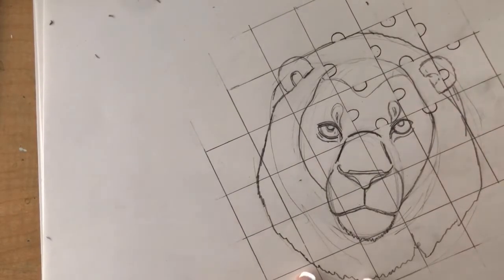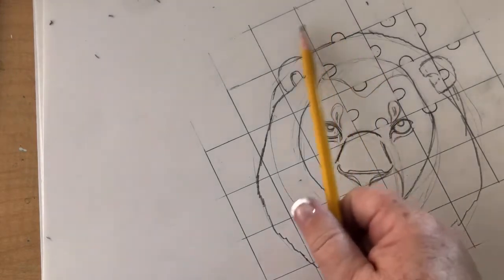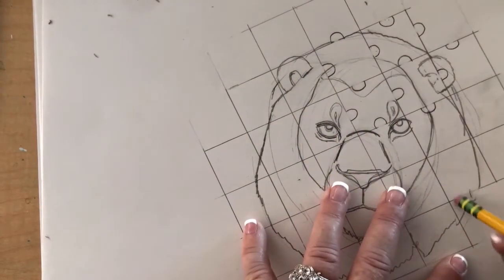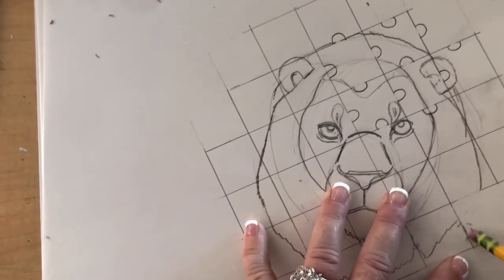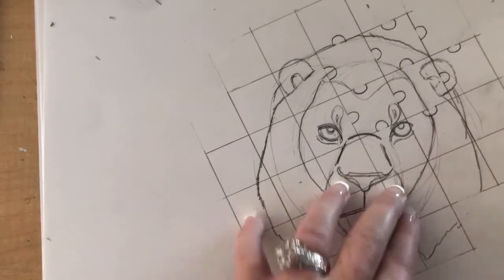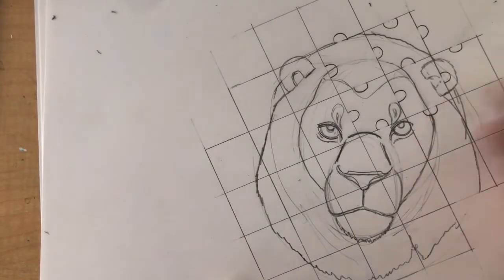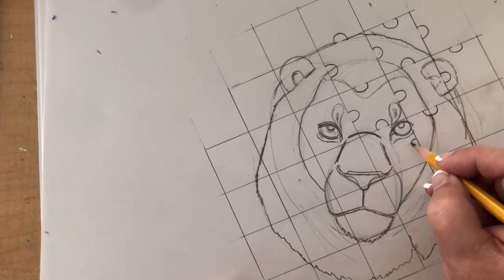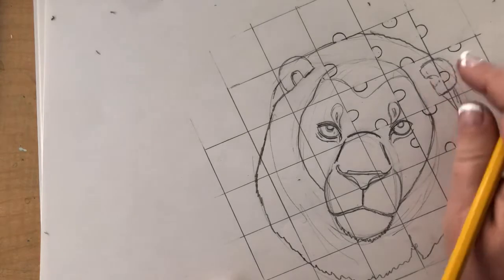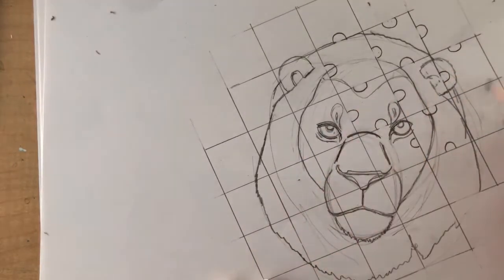And at this point too, you can erase puzzle pieces like on the edge. I'm going to let this one go. This one right here, I'm just gonna let it go. I have enough of the lion there, I don't need to show that. Okay, so you're gonna do that to every square you have in your grid. It's gonna become a puzzle piece.